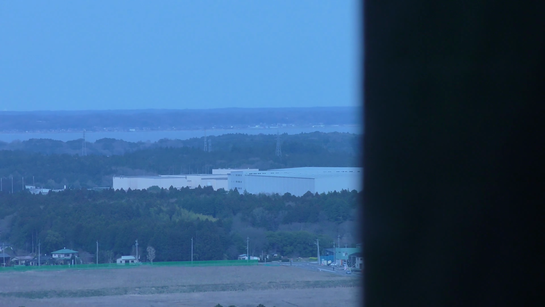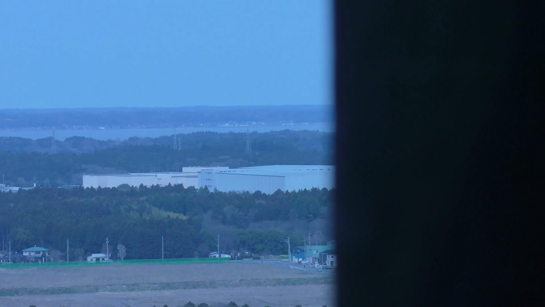Behold, from this vantage point you can lay your eyes upon the magnificent Lake Kasumigaura, the second largest lake in all of Japan. Beyond it lies the boundless Pacific Ocean, marking the easternmost edge of this wondrous land.